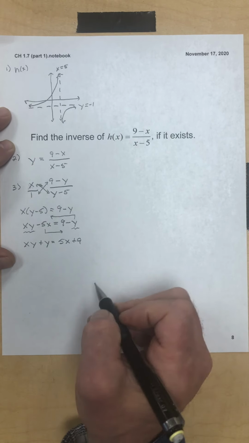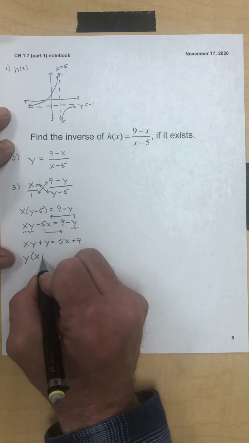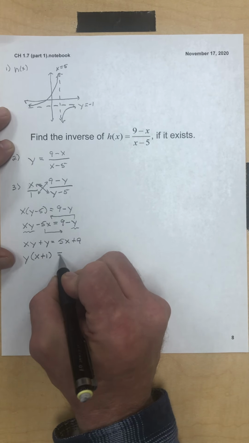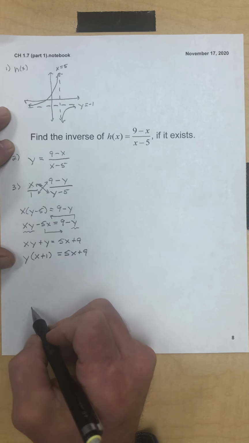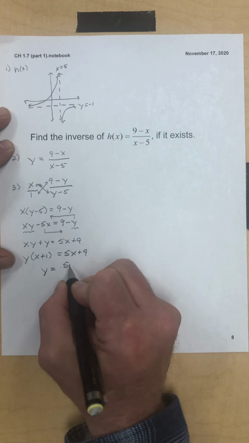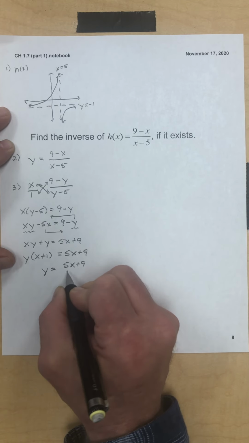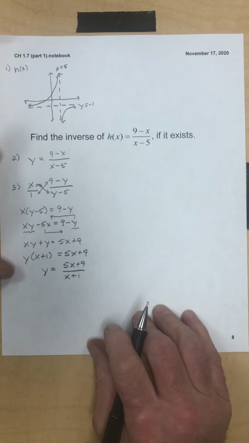And then factor out a y. Okay, so we factor out a y, and I'm left with x plus 1 equals 5x plus 9. And then divide both sides by x plus 1. So we get y equals (5x plus 9) divided by (x plus 1). Okay?